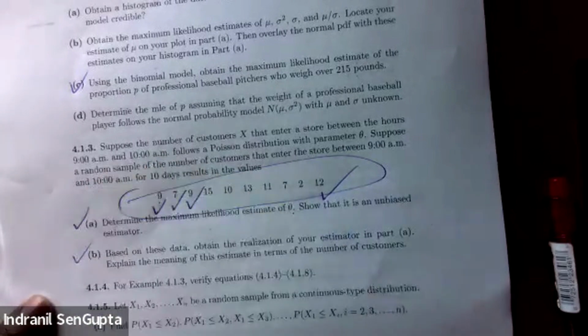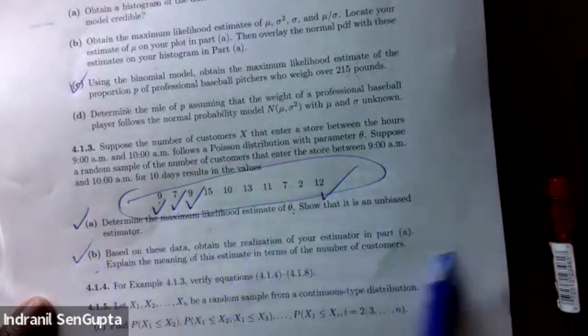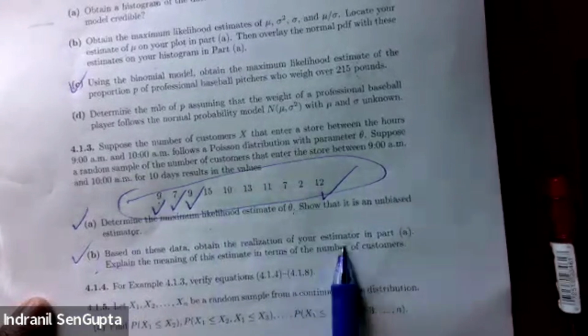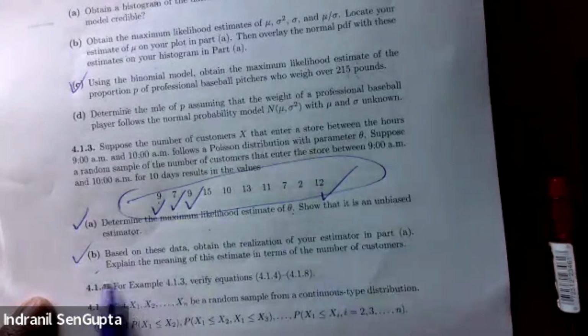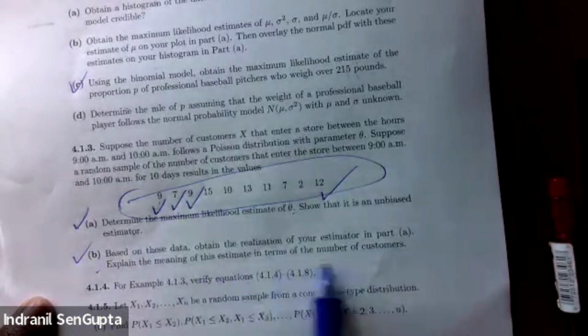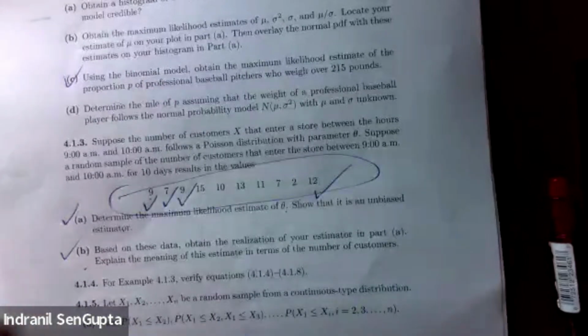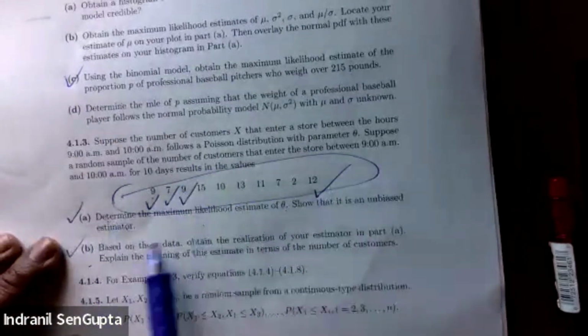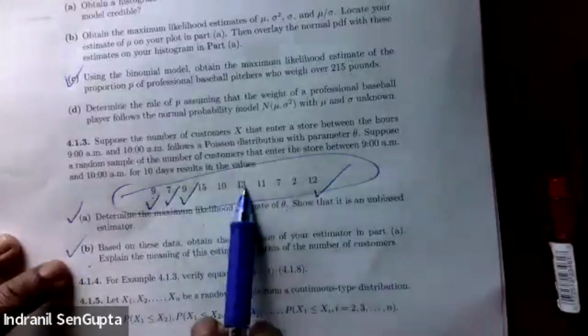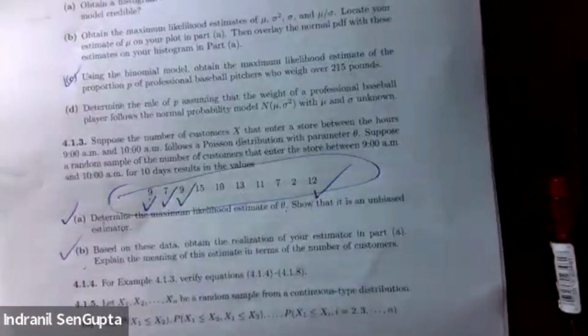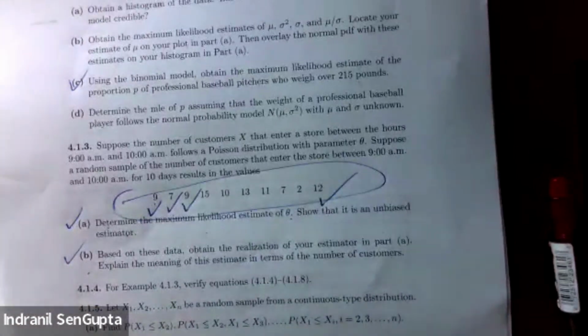Okay, so that's the first part we'll show. And the second one: based on the data, obtain the realization of your estimator in part A. Explain the meaning of this estimate in terms of number of customers. So there are two parts. The first part has nothing to do with this data. The first part is theoretical, and the second part will be using this particular data. Okay, so let's get started.